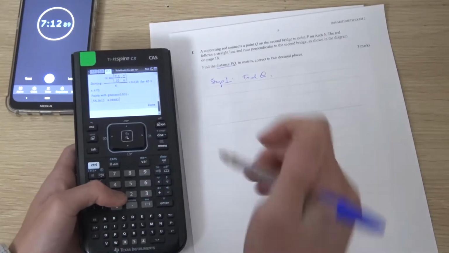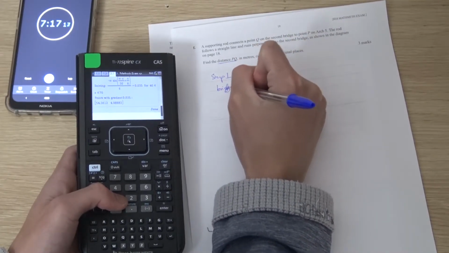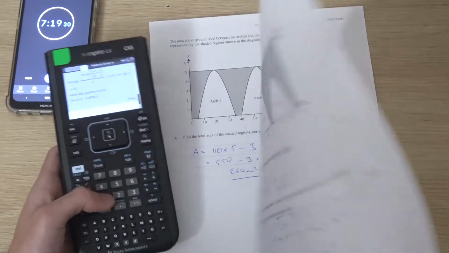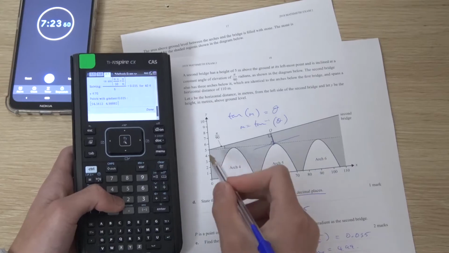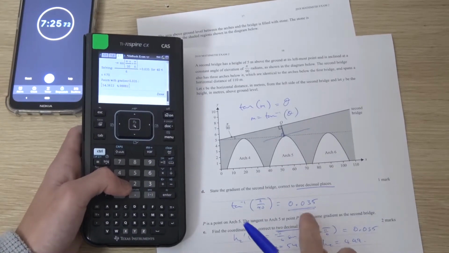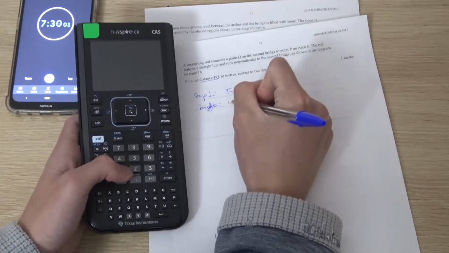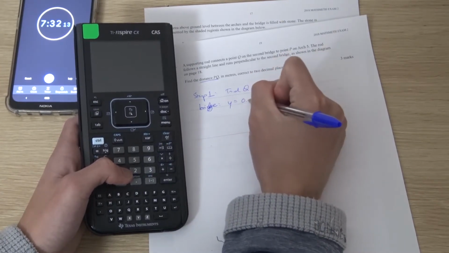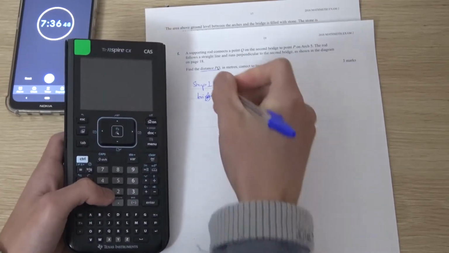So we know the bridge equation. The equation we can construct quite easily because we know the y-intercept and the gradient right here. So y-intercept is 5, gradient is 0.035. So obviously that's going to be y is equal to 0.035x plus 5.